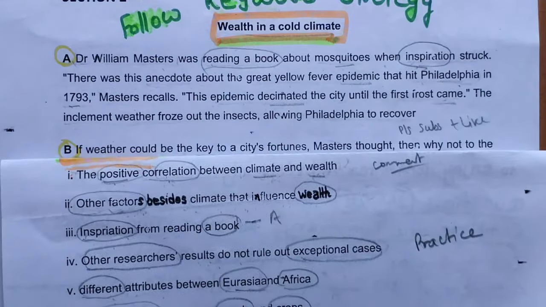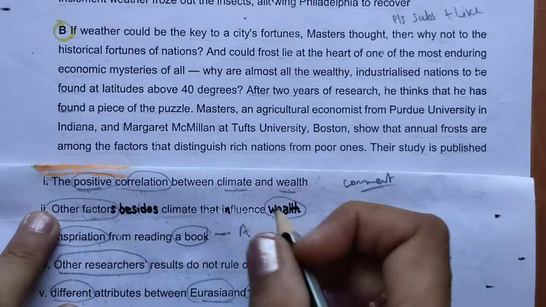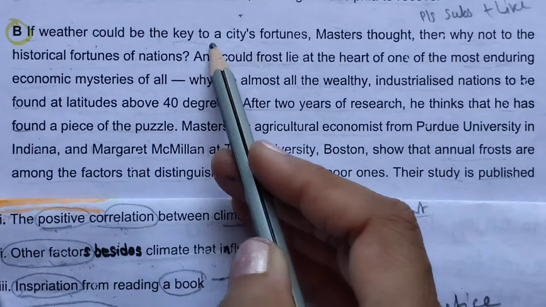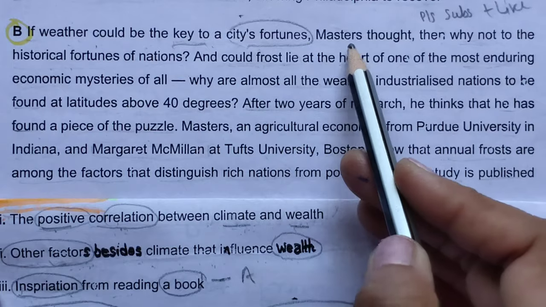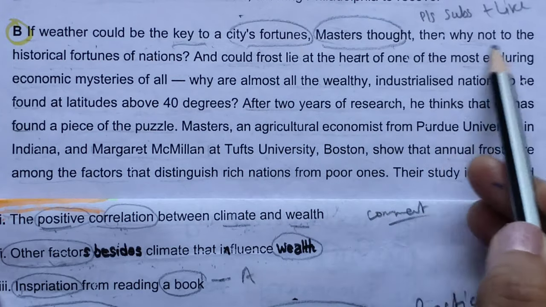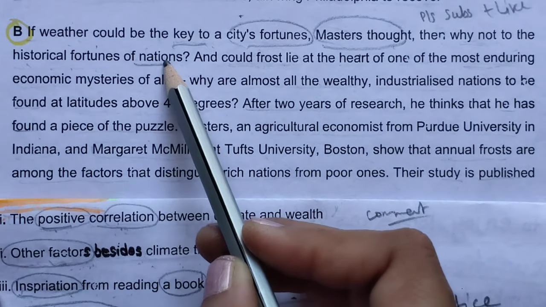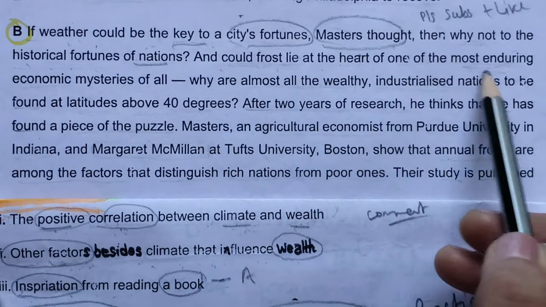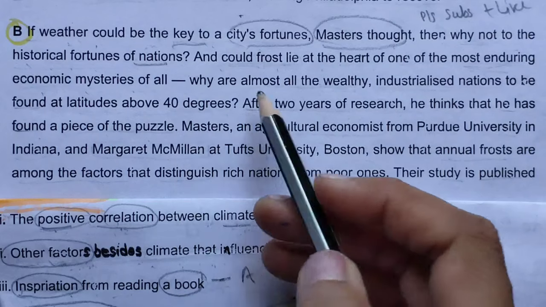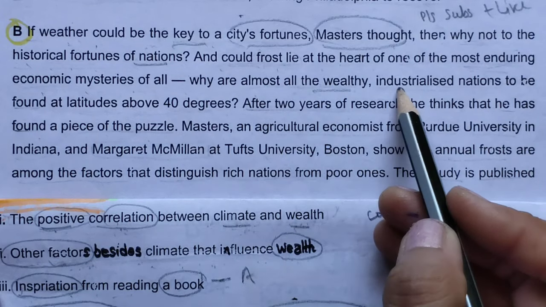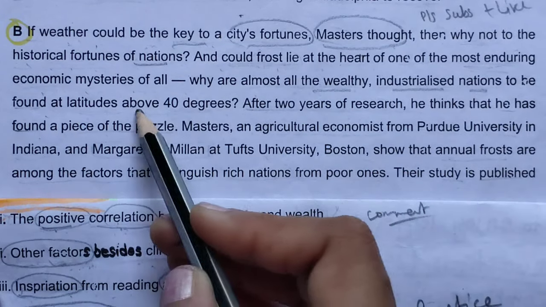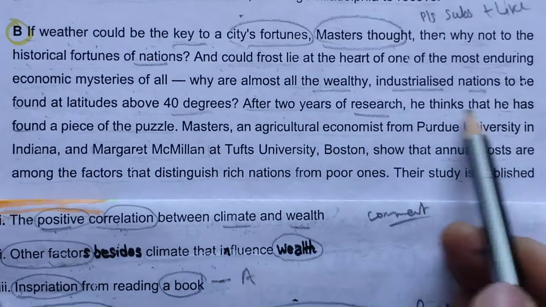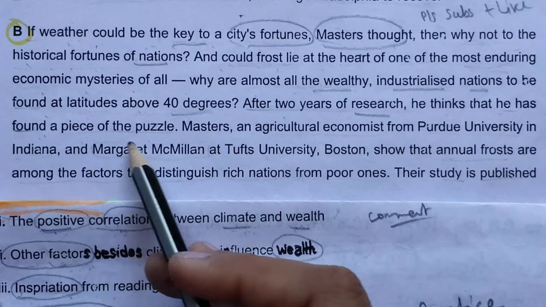Now B number paragraph. Look at this B number paragraph. You can read it. You can pause the screen. Let's read it. If weather could be the key to a city's fortune, Masters thought, why not the historical fortunes of nations? And could frost lie at the heart of one of the most enduring economic mysteries of all? Why are almost all the wealthy industrialized nations to be found at latitude over 40 degrees? After 2 years of research, he thinks that he has found a piece of the puzzle.